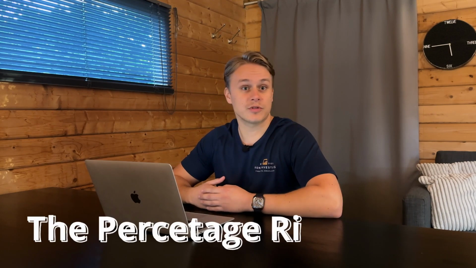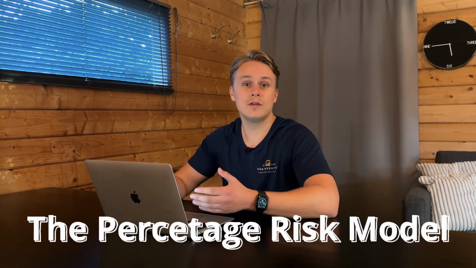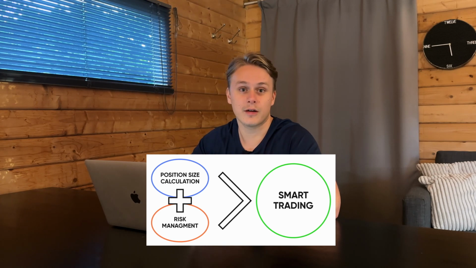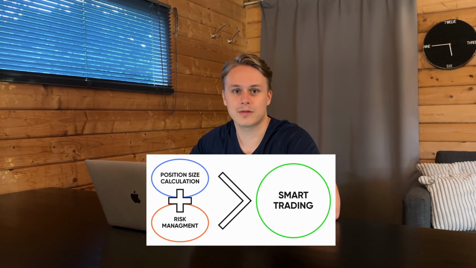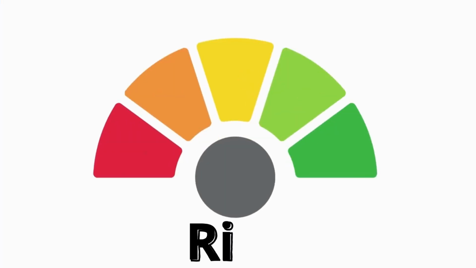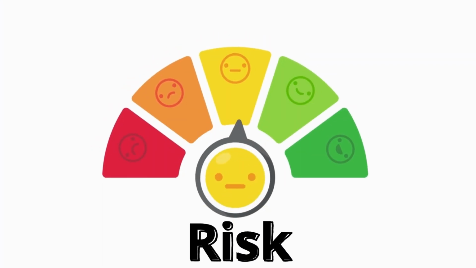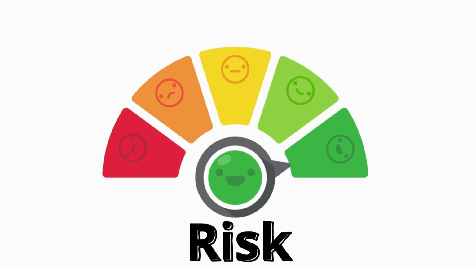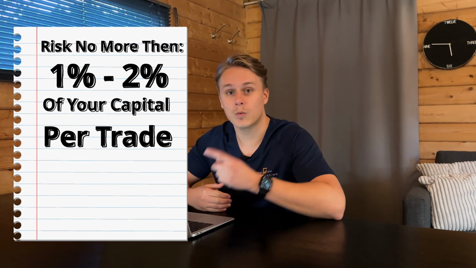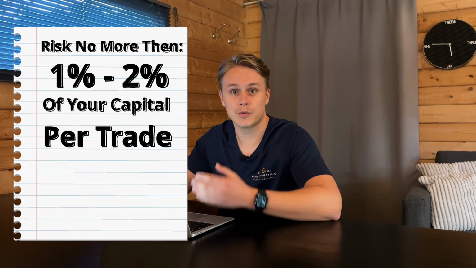Now let's dive into position size. There are various methods you can use to calculate position size, but the most popular approach is the percentage risk model. We use this method, and almost every other good trader out there uses this method too. This model allows you to adjust your position size according to the risk you want to take on. I recommend to risk no more than 1 to 2% of your trading capital on every single trade. I usually use 1% risk, but depending on the situation, I use less or more.